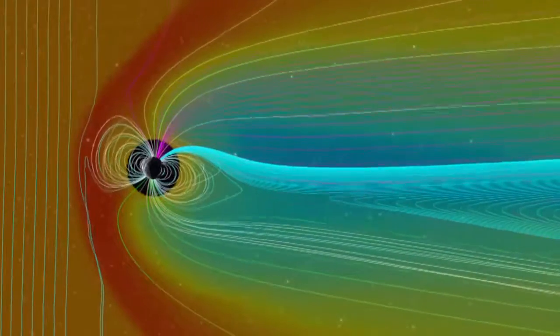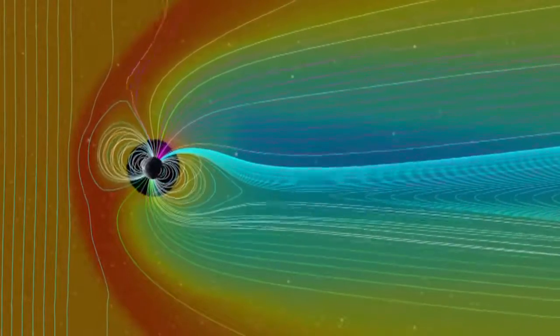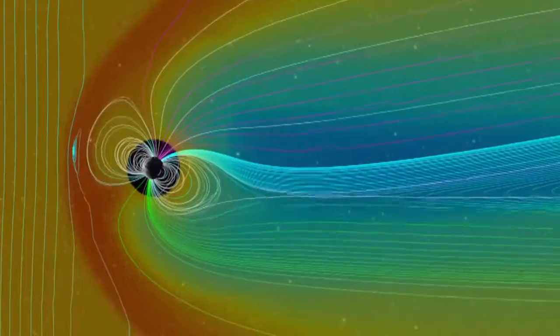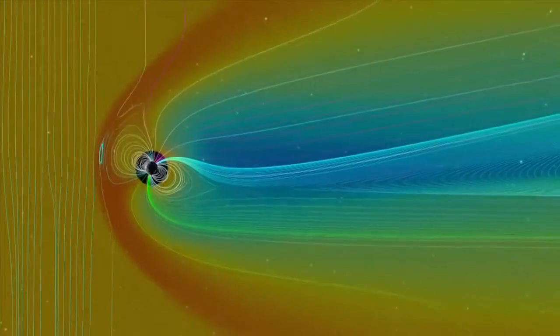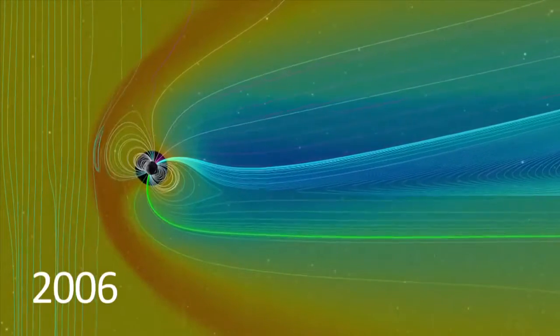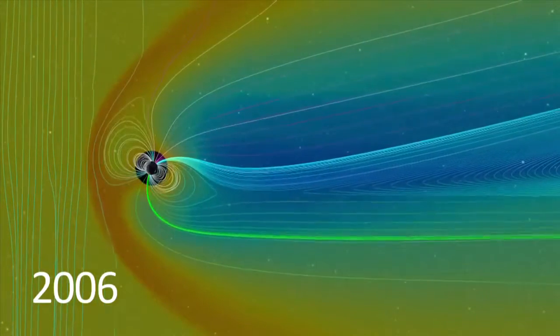Earth. But close to Earth, the magnetic field is largely unchanged. Earth is protected from the intense solar event. This is the case for a rather ordinary CME. In this example, a CME launched by an X3 flare from December 2006.